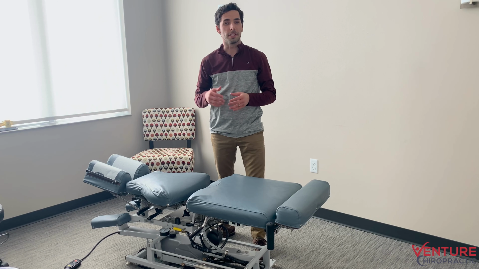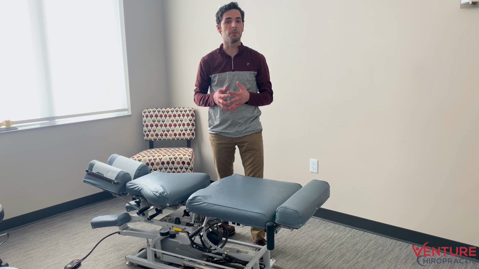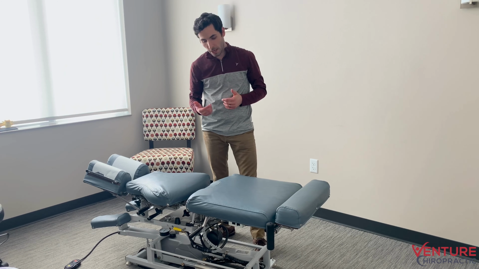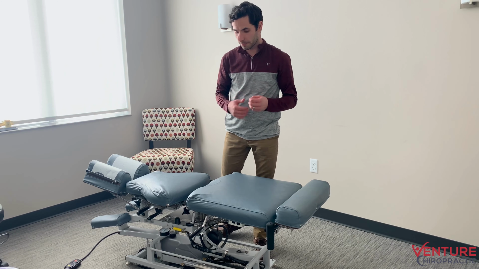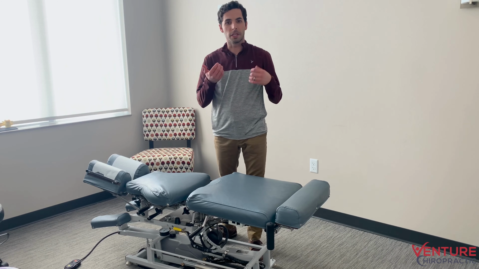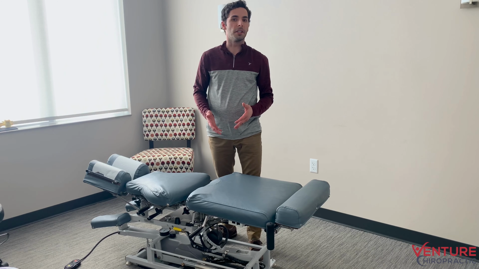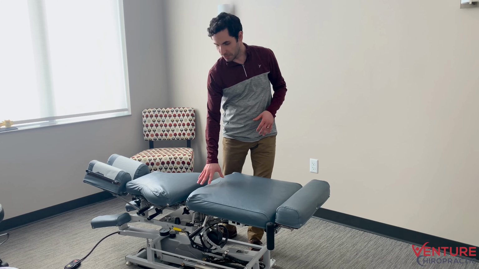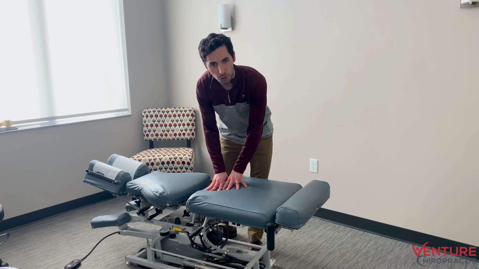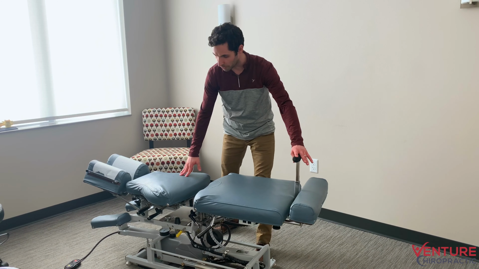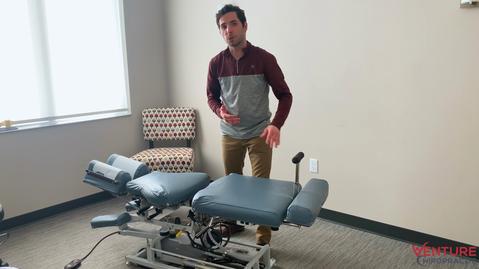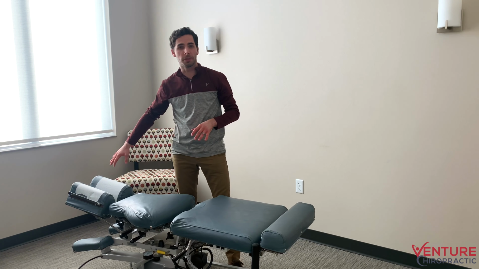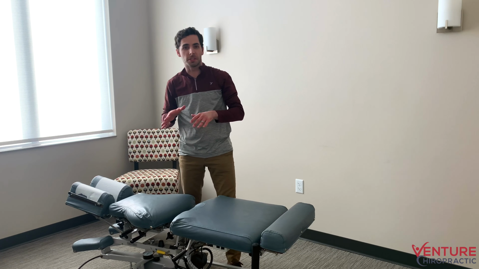I also want to highlight some of the tables we have here at Venture because they do some unique things that really help us take care of you. One of the most common things is the drop piece on our tables. So where the table comes up, and now again, we get to utilize more speed versus force. So sections of this table will pop up and then drop down. It's a very useful tool. We can also go side to side as well to help work through that full range of motion of that low back. We also have a similar feature for the headrest that enables us to do the same kind of flexion distraction, but for the neck.